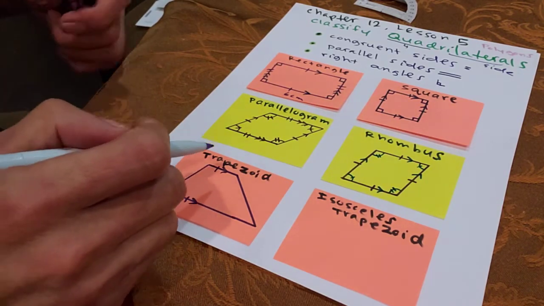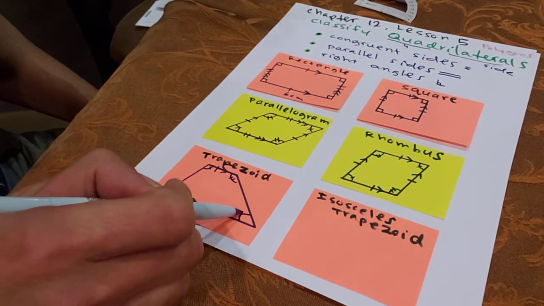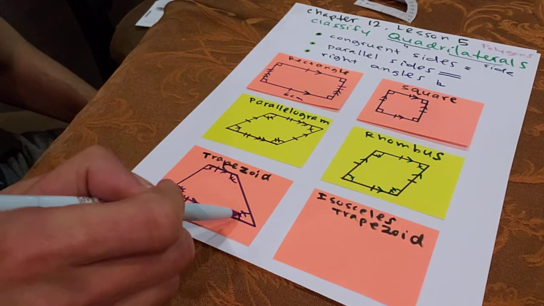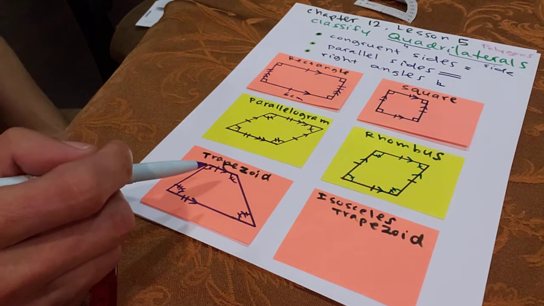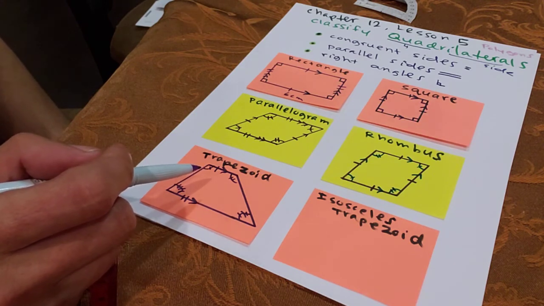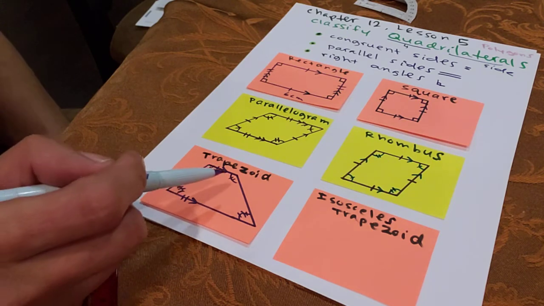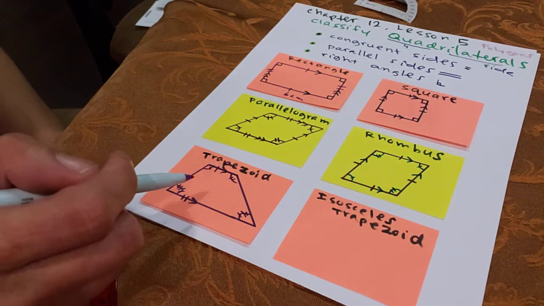We will see that all of these angles are different from each other. 1, 2, 3, 4. And one more characteristic is that all sides may not necessarily be congruent to each other. So each side may have a different length.